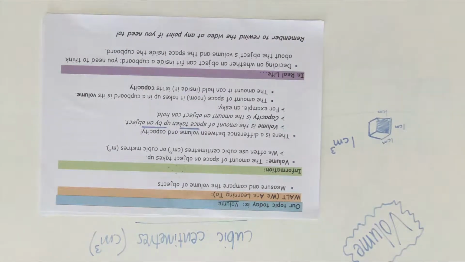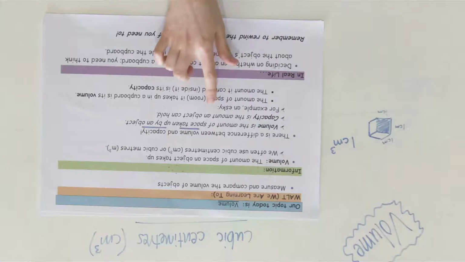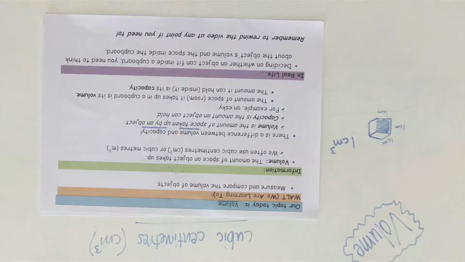Now, there is a difference between volume and capacity. A lot of people, including myself in the past, can get very, very confused between the two. So I thought it was a very good idea to just say the difference. Volume is the amount of space taken up by an object, and capacity is the amount an object can actually hold.